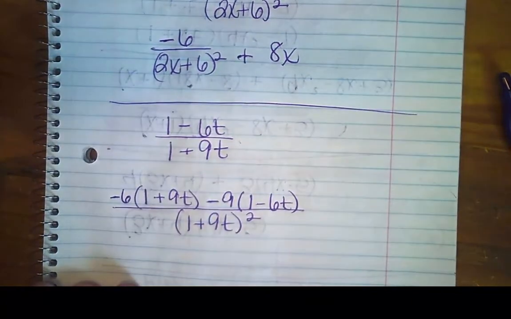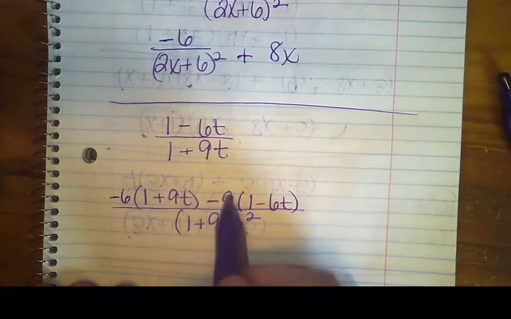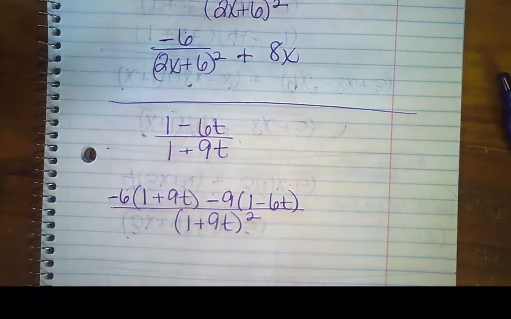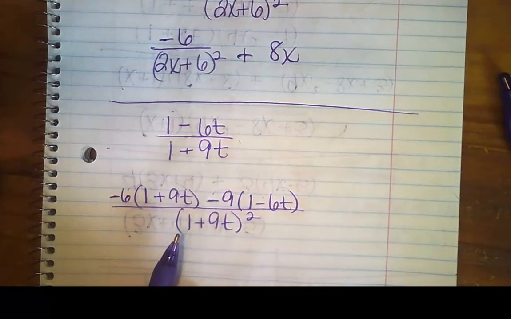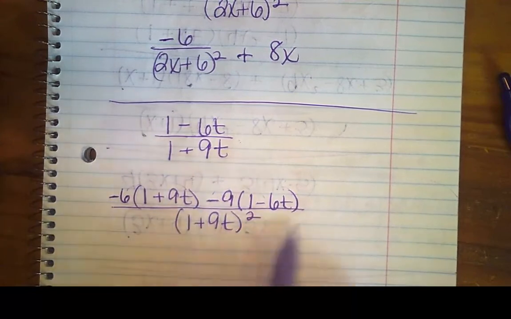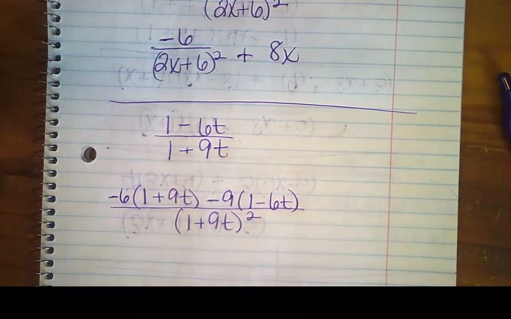Now, you can clean this up a little bit. I've got WebAssign set up to where it's going to take unsimplified answers as correct, simply because sometimes you don't know what simplified means. Sometimes they want it factored, sometimes they don't. So I just said take it as it is. Later on, we're going to do some higher order derivatives, so it'll benefit you to clean this up. But right now, we're still getting used to it, so let's just do that.